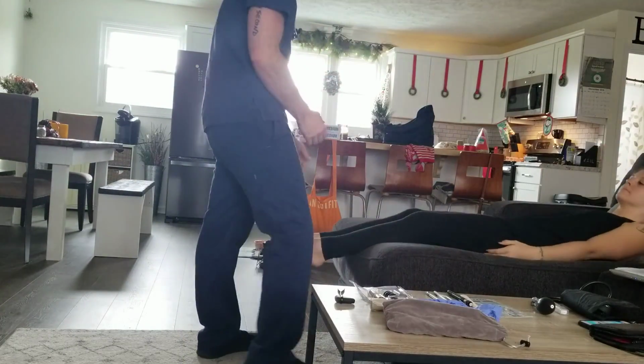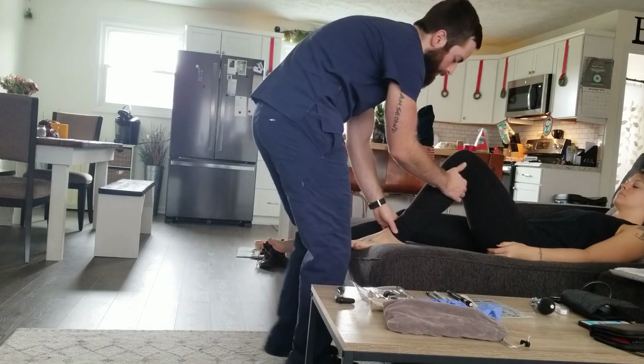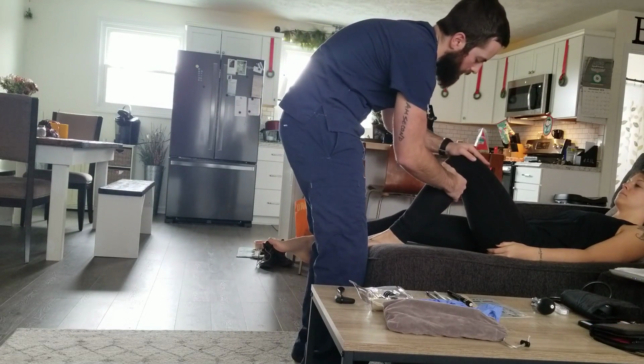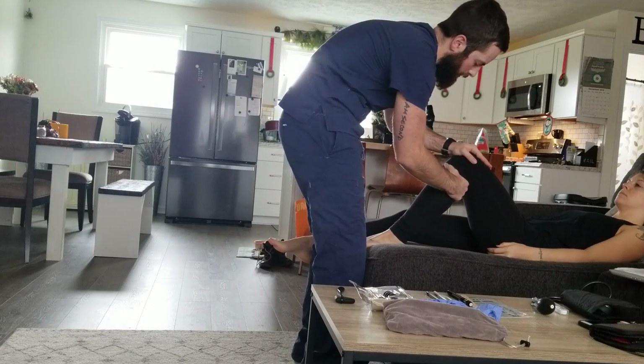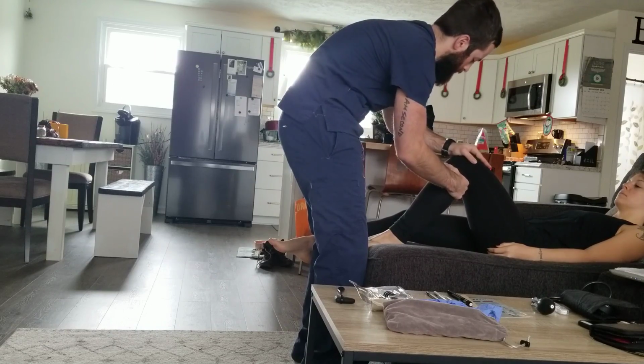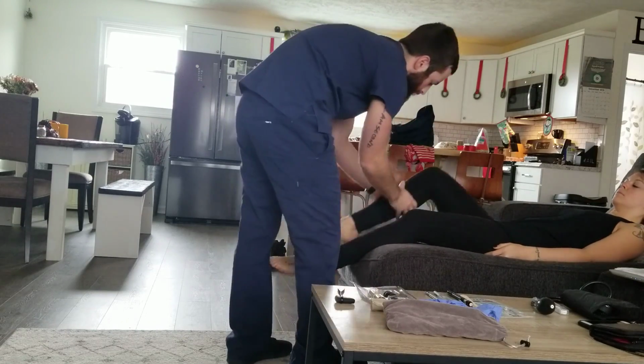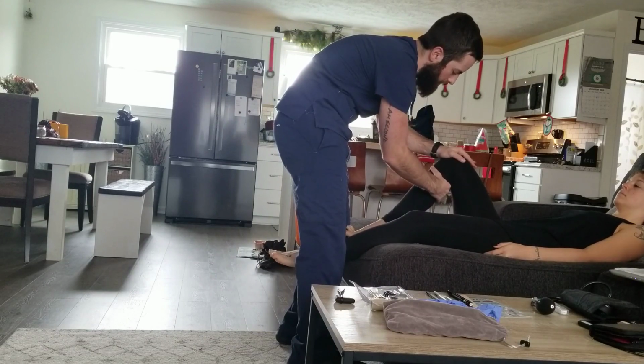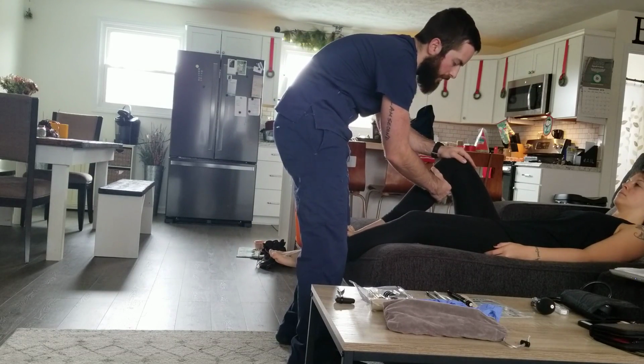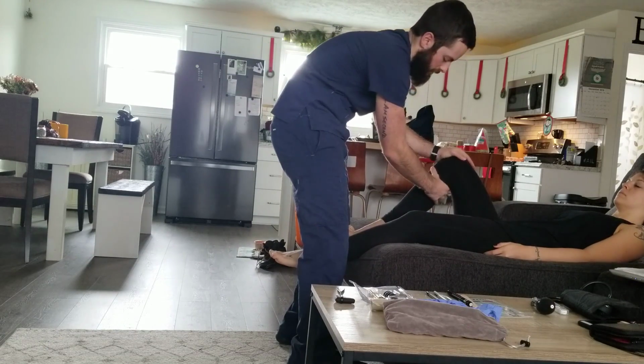All right, gonna bend your leg up. Dorsiflexion maneuver, minimal movement on the left side. And same on the right.